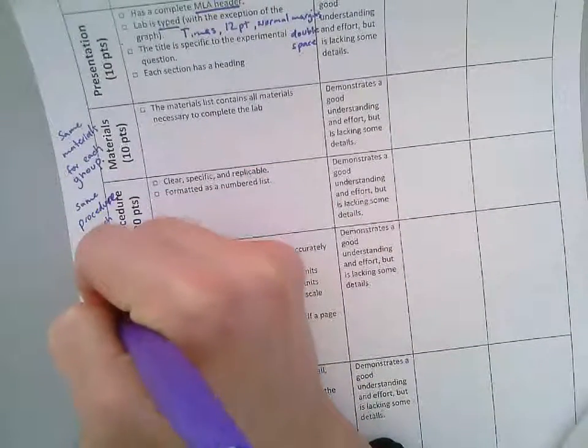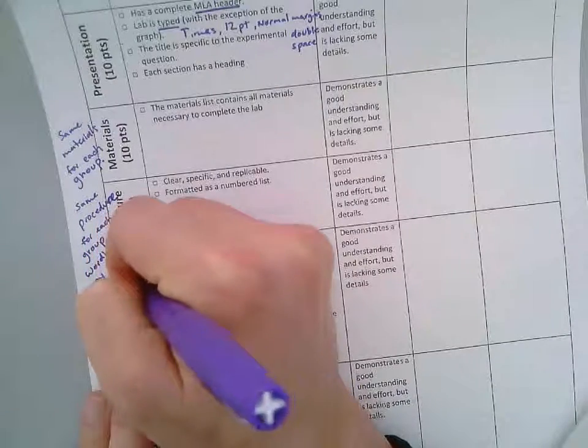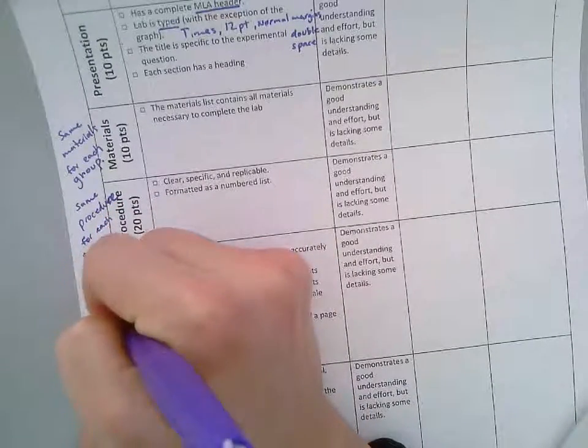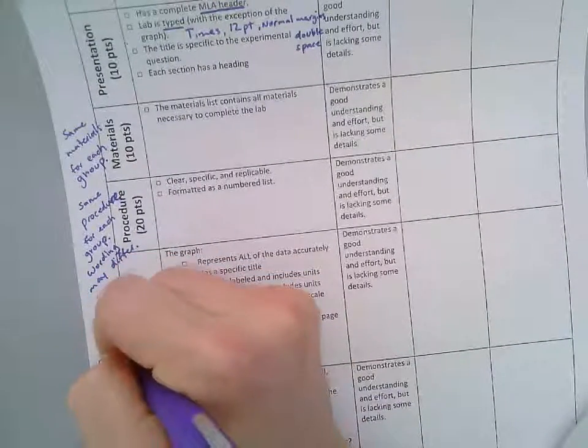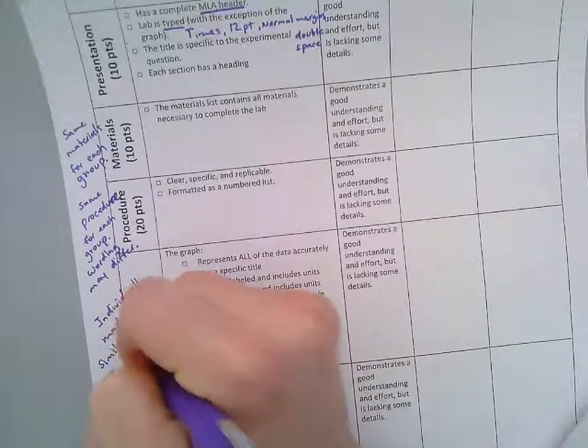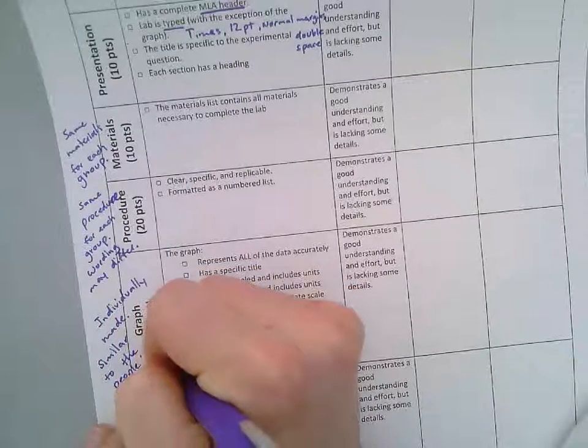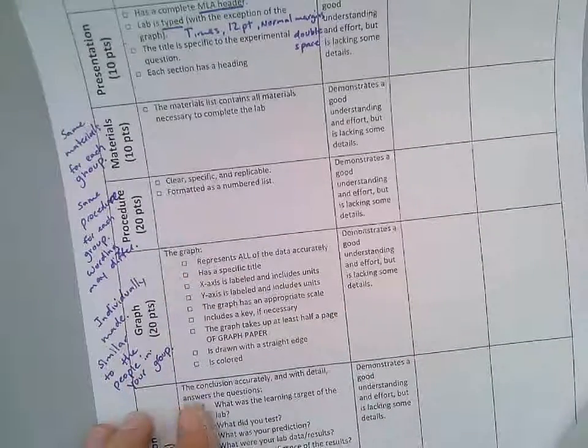Then the graph. This is individually made. So you are responsible for making your graph. You are graphing the same information as the other people within your group, so it should look similar to the people in your group because you completed the lab with other people.